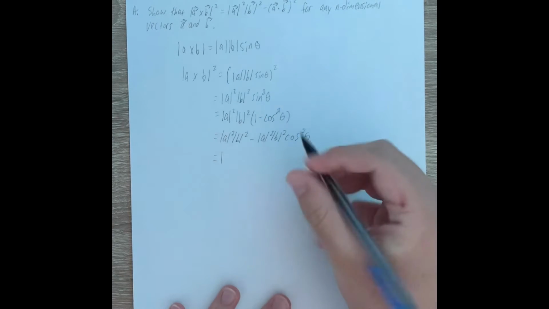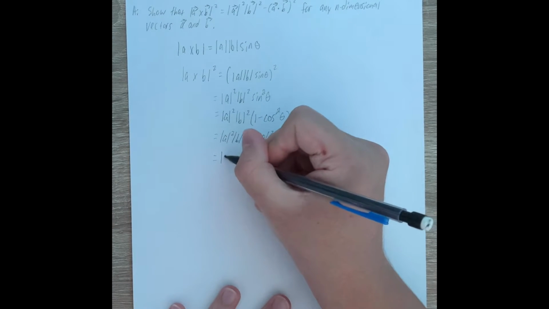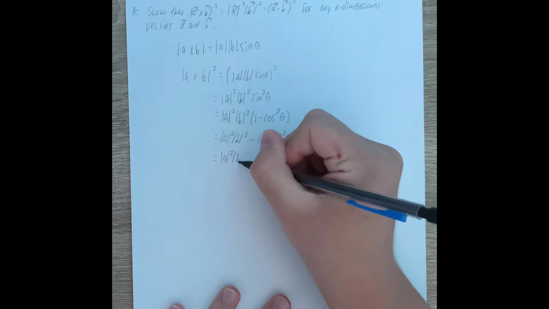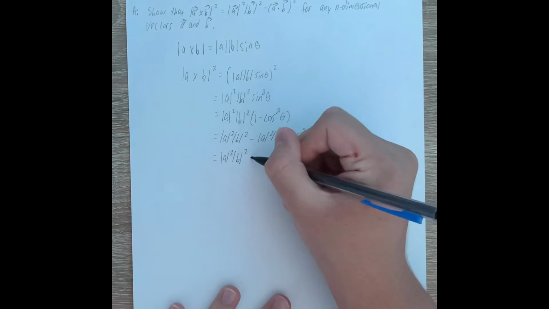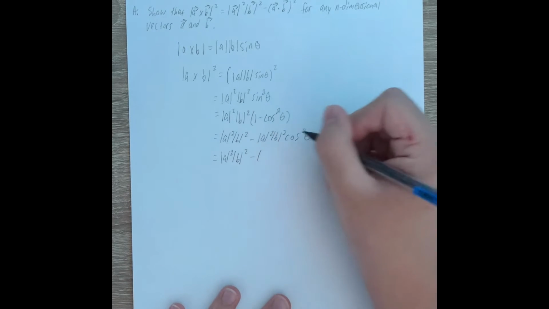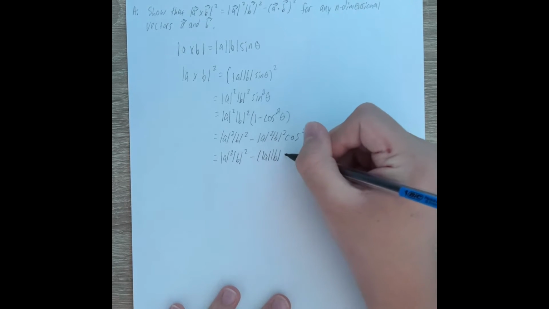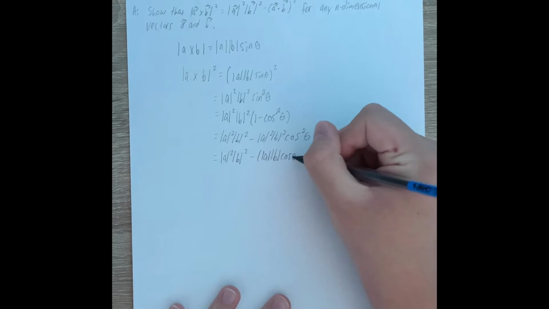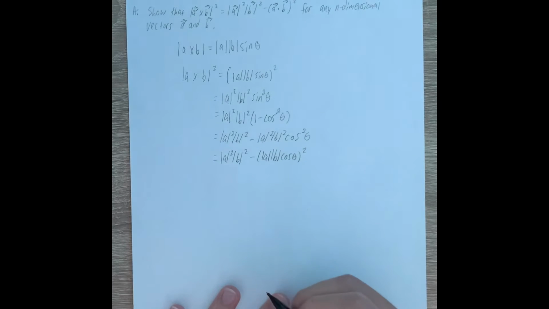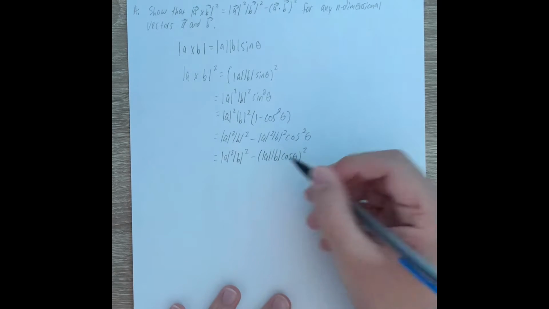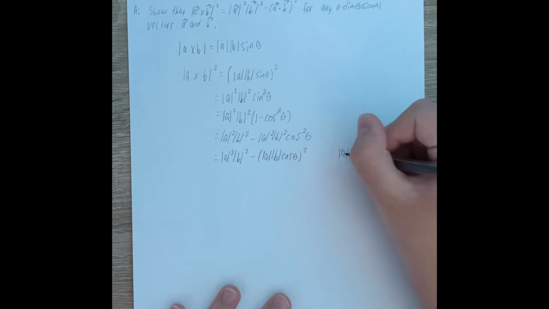Now we can rewrite this. So this will stay the same. Now we're just going to take out the square. So we'll have magnitude of A times the magnitude of B times cosine theta squared. This is a known formula.